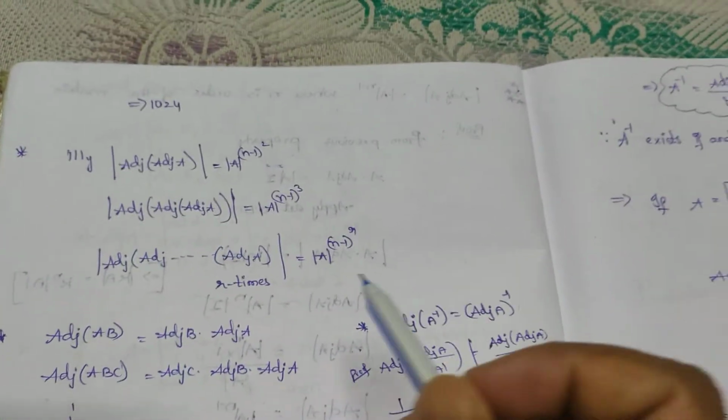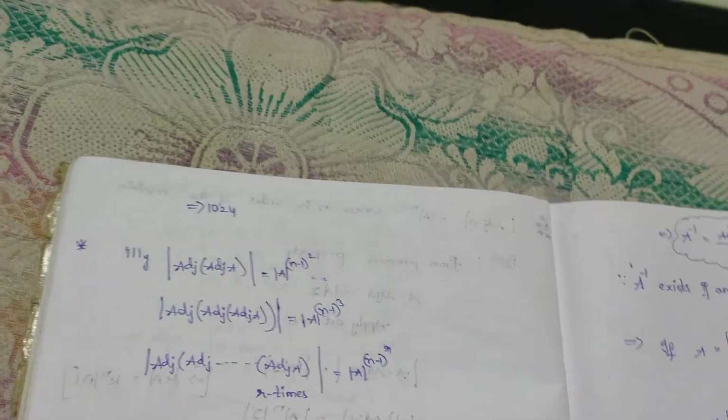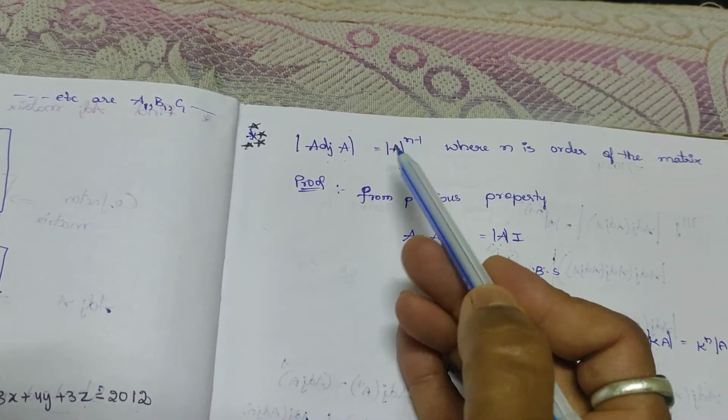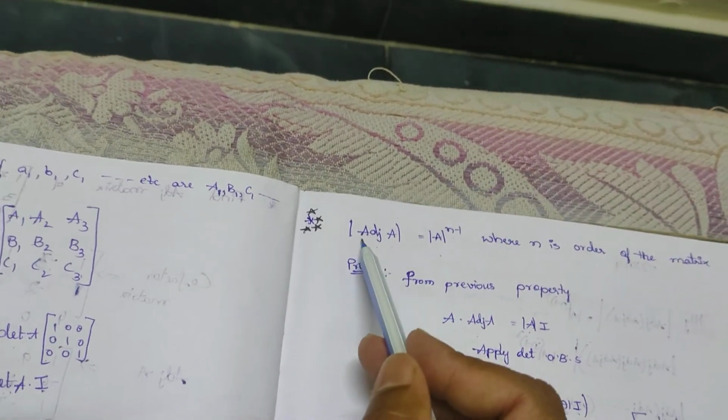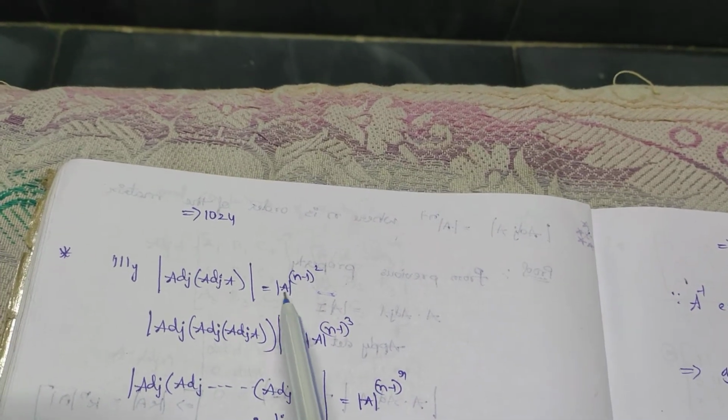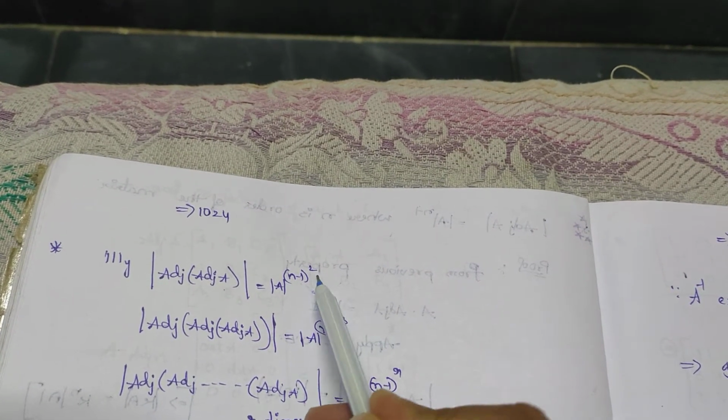Okay. Next question. Similarly, we have one more property. Here determinant of adjoint of A is equal to det A whole power n minus 1. Now, determinant of adjoint of adjoint of A becomes det A whole power n minus 1 whole square.